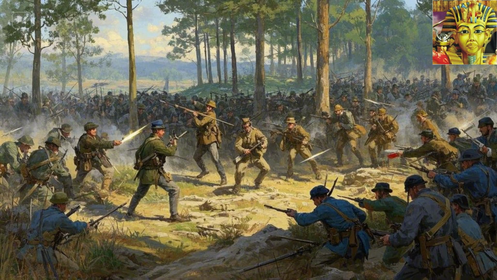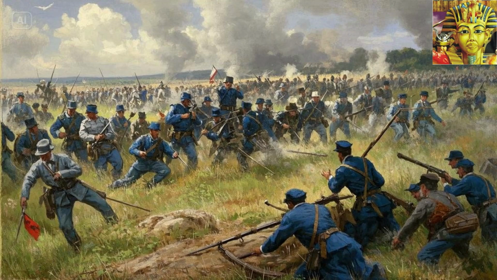Rosecrans's Army of the Cumberland maneuvered to outflank Bragg's forces and force them out of Chattanooga. Through a series of skillful movements, Rosecrans succeeded in pushing Bragg's army south into Georgia. However, Bragg was determined to counterattack and reclaim the initiative.